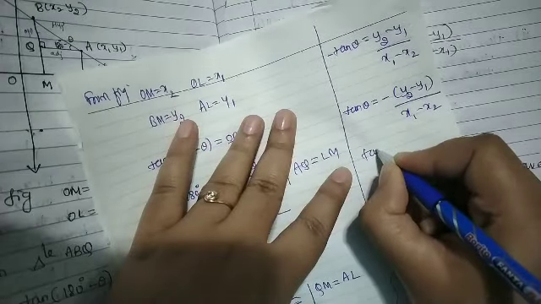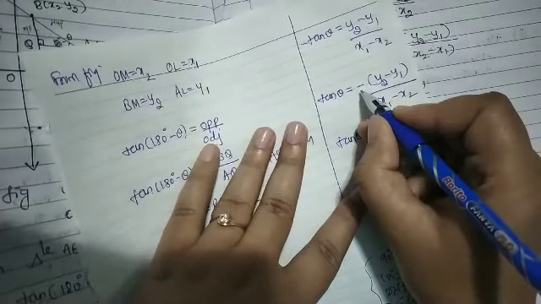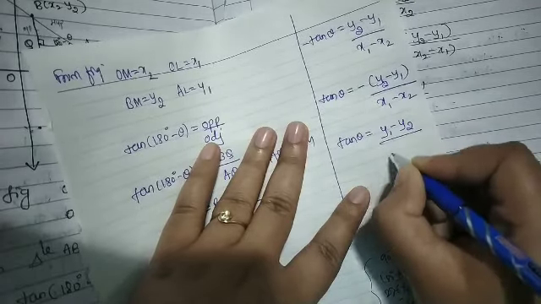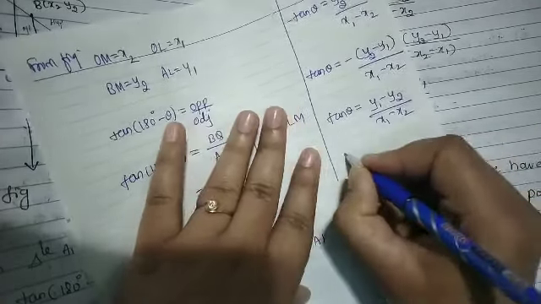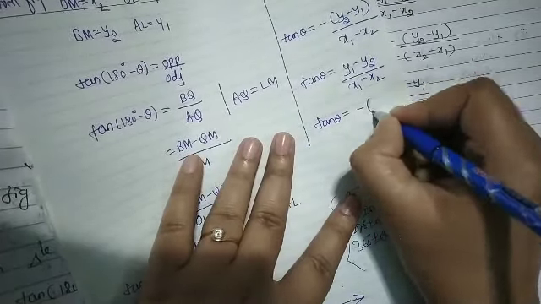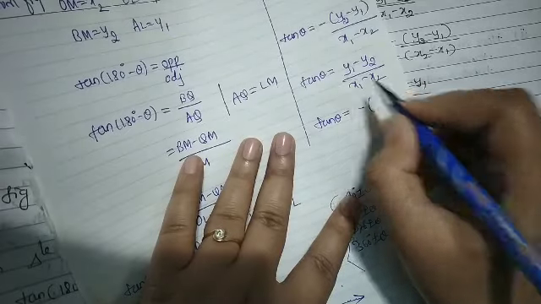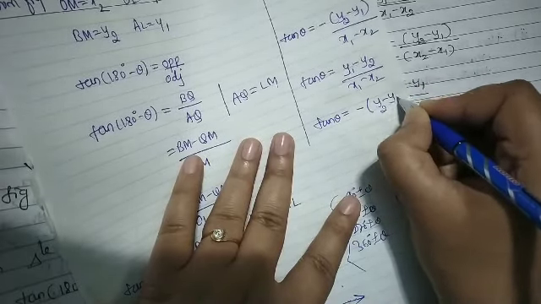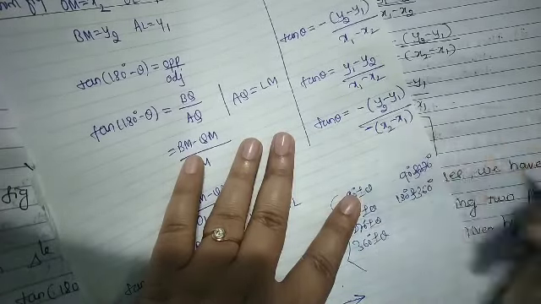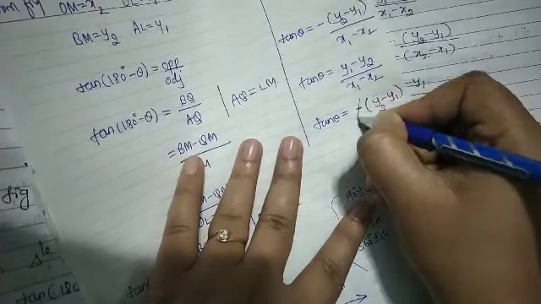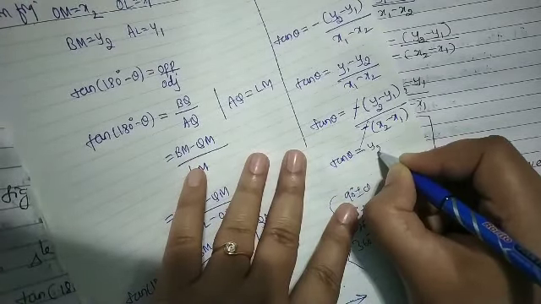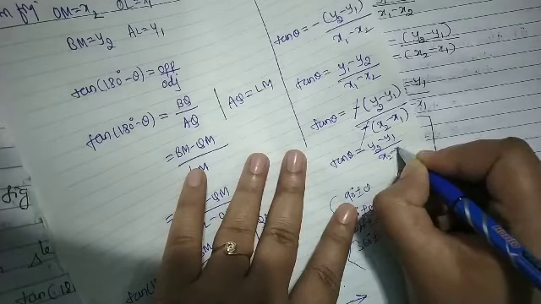Taking the minus inside the bracket, that becomes y1 minus y2 by x1 minus x2. Again taking minus common, it becomes y2 minus y1 by x2 minus x1, since the minus signs cancel. Therefore tan theta is equal to y2 minus y1 by x2 minus x1.